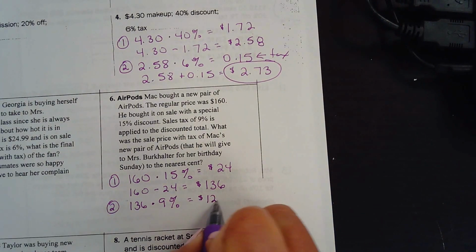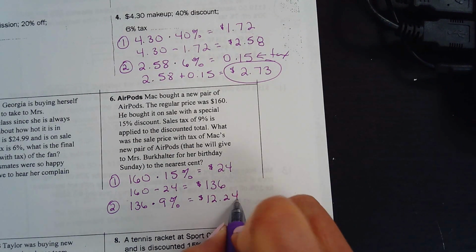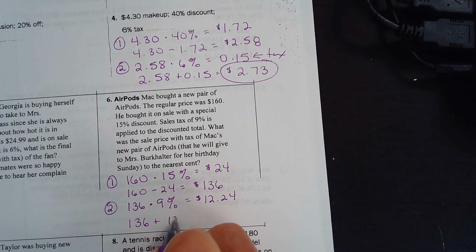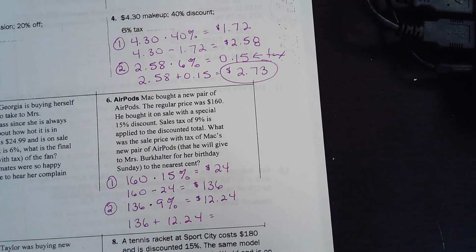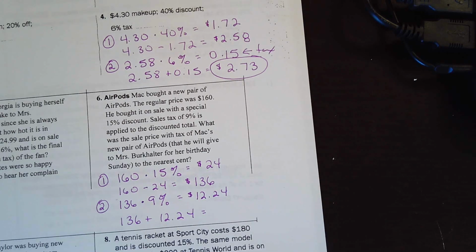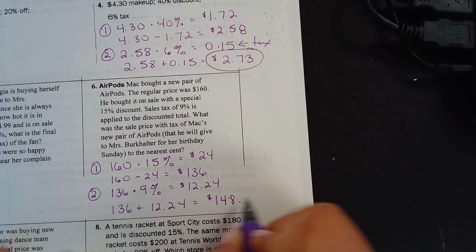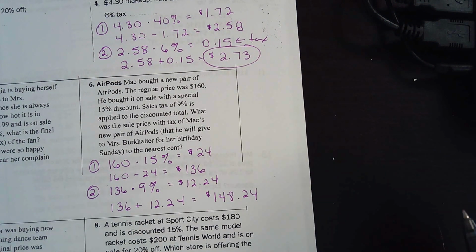You're paying $12.24 just in tax. So you have to add that back. So how much money do you need to buy the AirPods? $148.24.